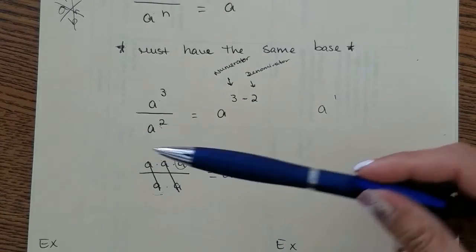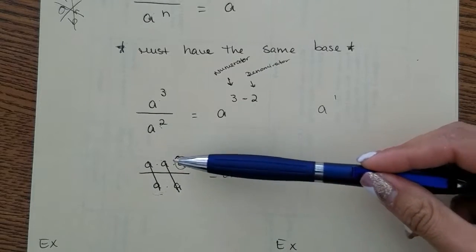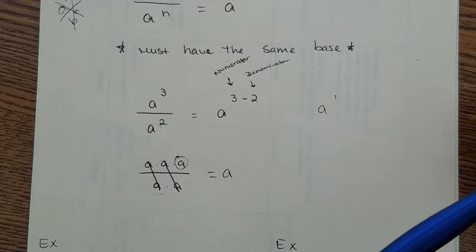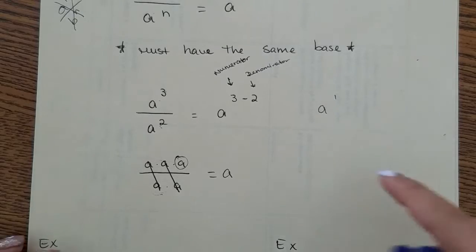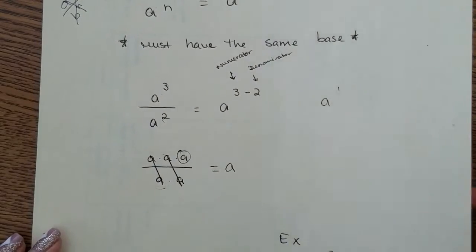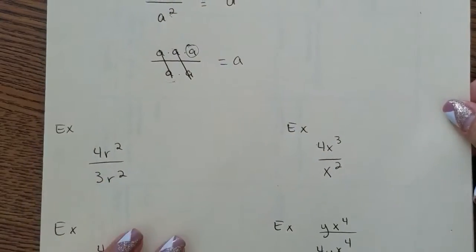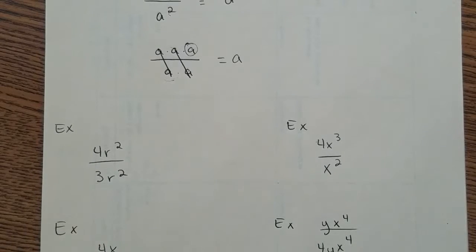If you need to break down your examples or your problems like this so that you can see what's going to factor out, then I would strongly recommend that you do so that you understand what's happening. And then with time, you'll understand that you just subtract them. I have multiple examples for you, and I'm just going to go through them so you can see how it works.